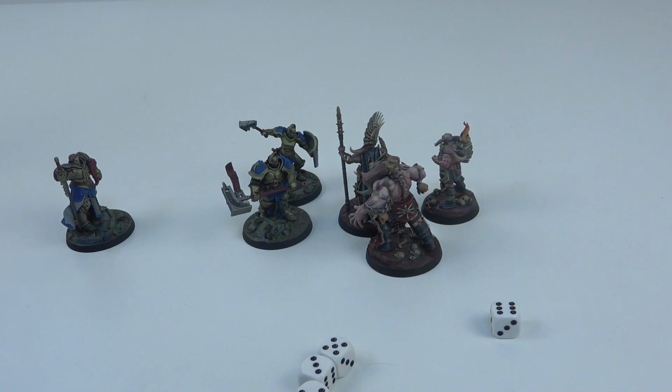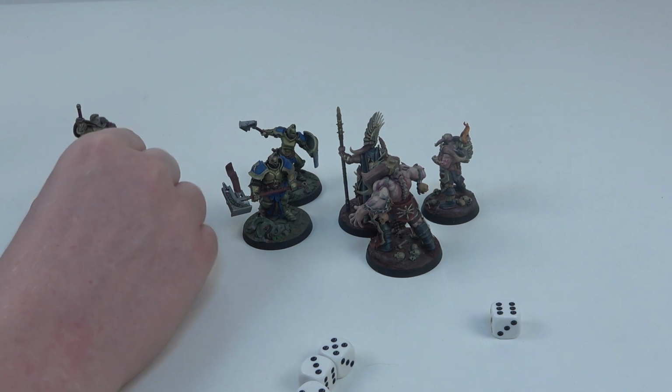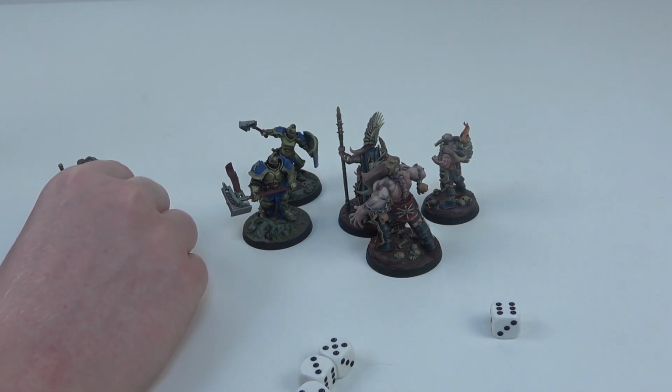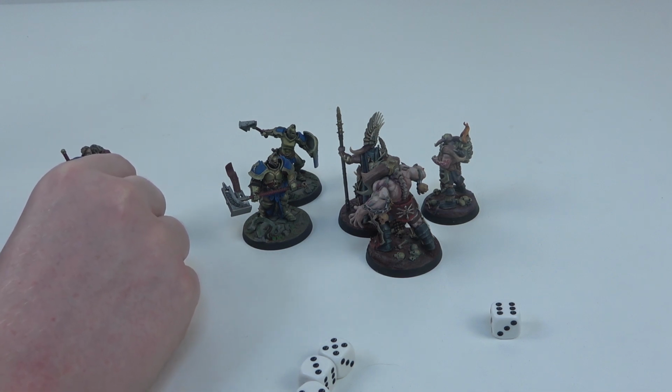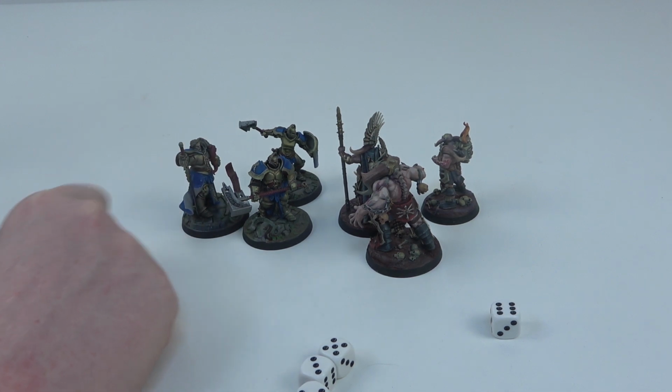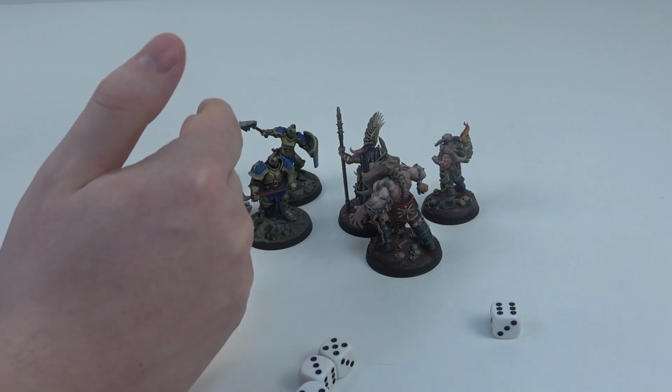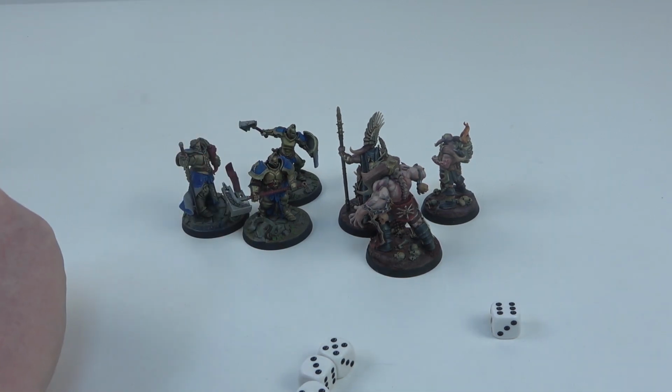Now, to actually use this rule: he's a hero, so when he's standing in combat range of other friendly infantry models like this, then you need to subtract 1 from hit rolls for shooting attacks that target this hero. That's the enemy shooting at him, not fighting, shooting.